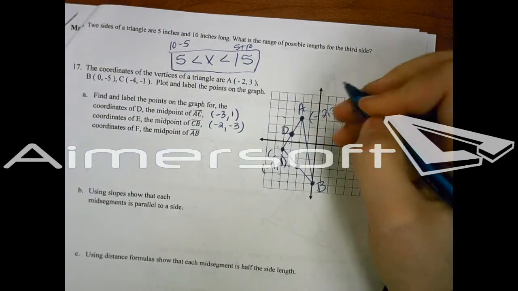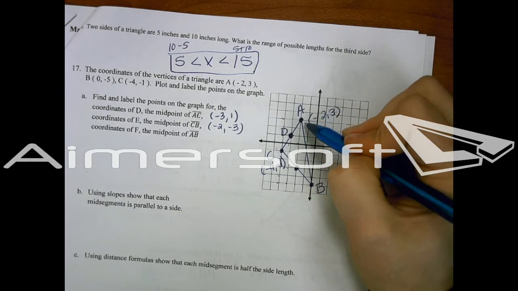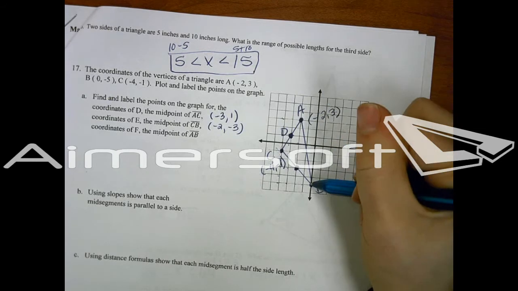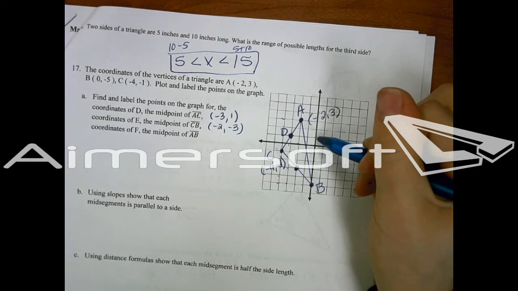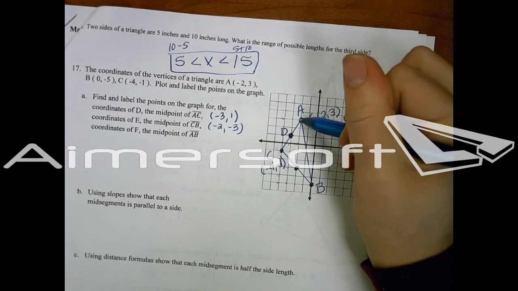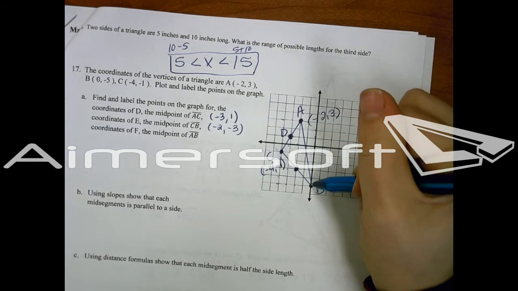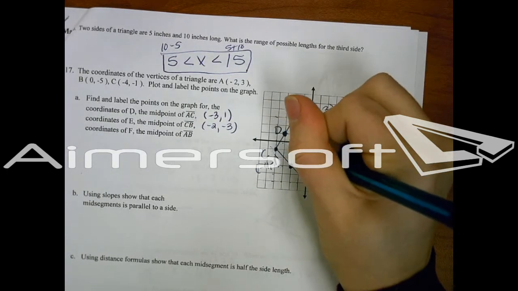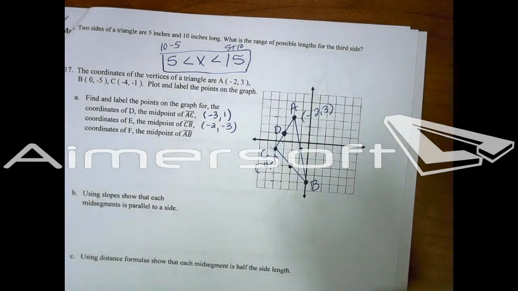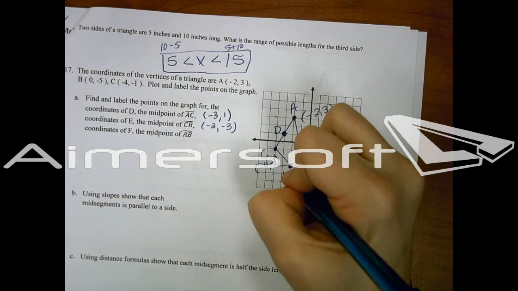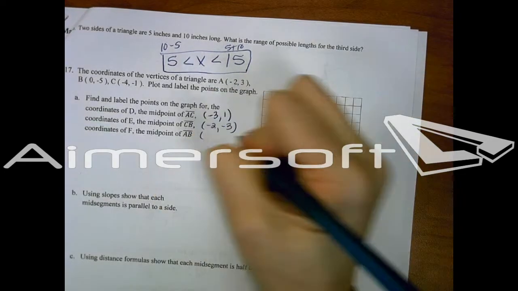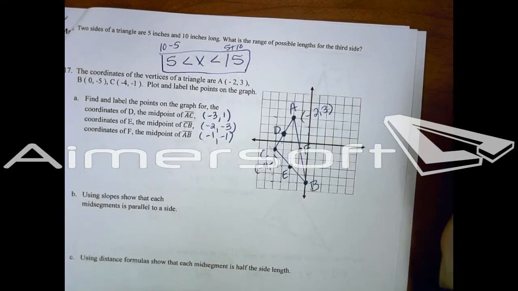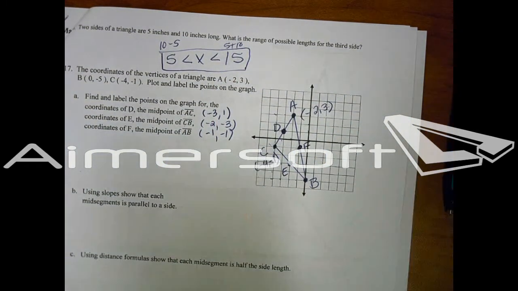For F, if I go from A to B, let's go from B to A so I can do my rise over run and see. 1, 2, 3, 4, 5, 6, 7, 8, and back 2. So instead of going up 8, I'm going to go up 4, which is half as much. 1, 2, 3, 4, and over 1. Those are my 3 centers. You want to make sure to label them. My point for F is negative 1, negative 1. And then I'll go ahead and draw those in.